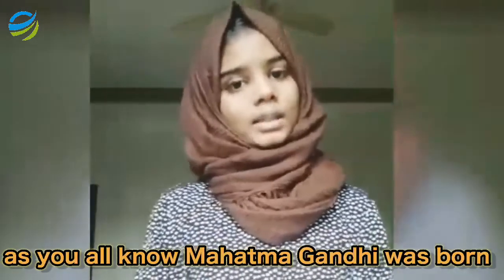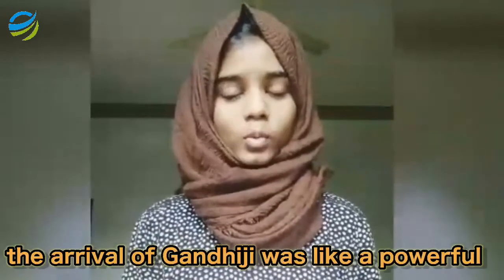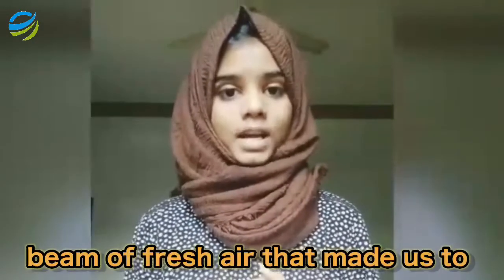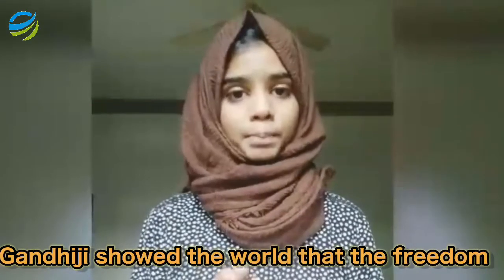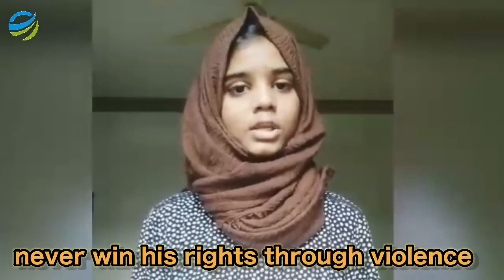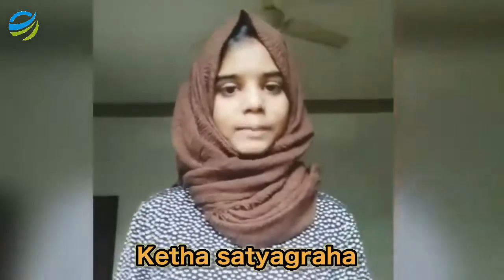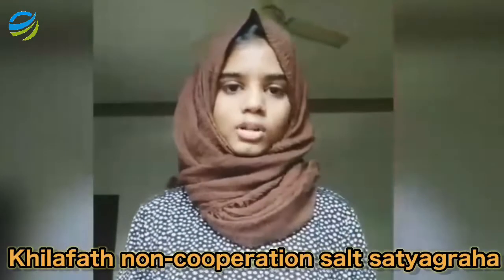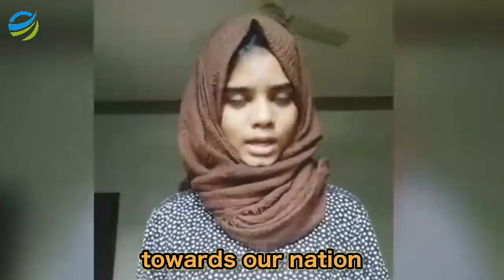As you all know, Mahatma Gandhi was born on 2nd October 1869. The arrival of Gandhiji was like a powerful beam of fresh air that made us stretch ourselves and take a deep breath. During India's struggle for independence, Gandhiji showed the world that freedom can be peacefully achieved through non-violence. He firmly believed that people can never win their rights through violence. As a part of freedom struggle, Gandhiji launched many movements such as Champaran Satyagraha, Kheda Satyagraha, Khilafat, Non-Cooperation, Salt Satyagraha, and also Quit India. This shows the man's immense contribution towards our nation.